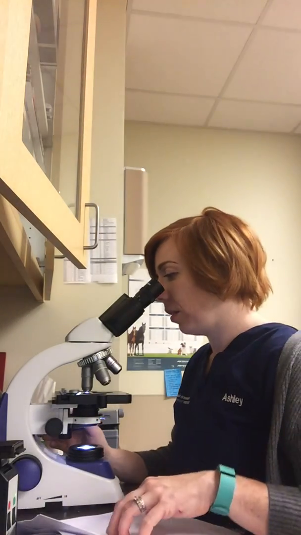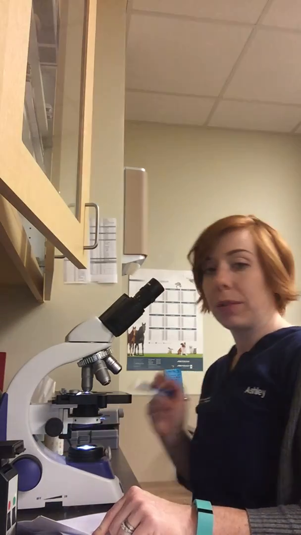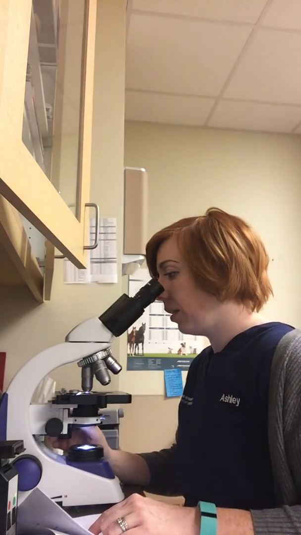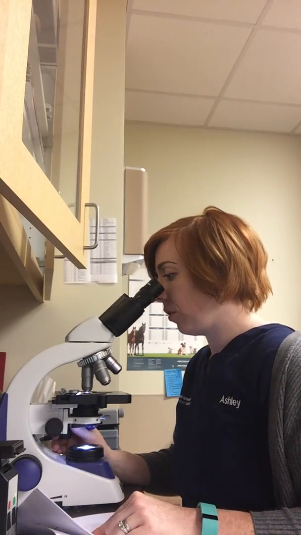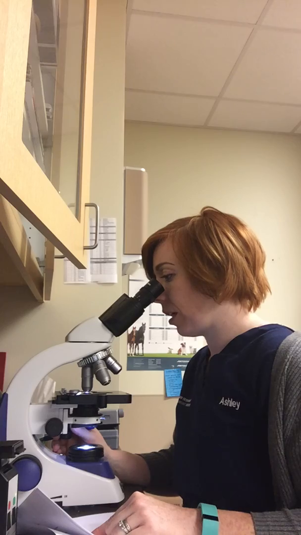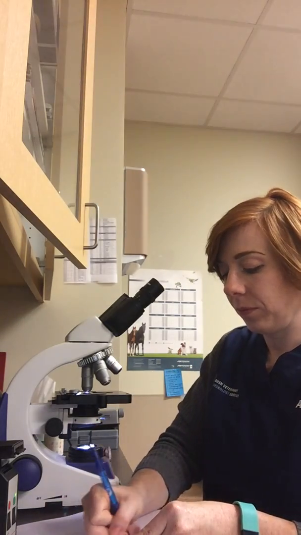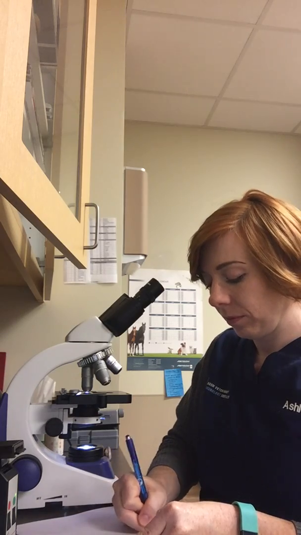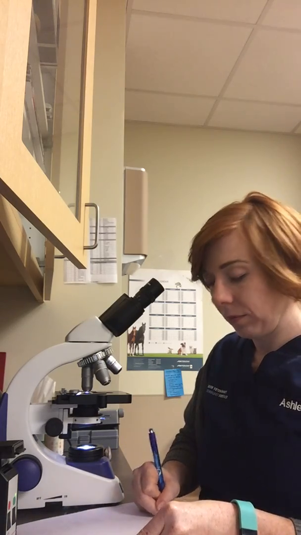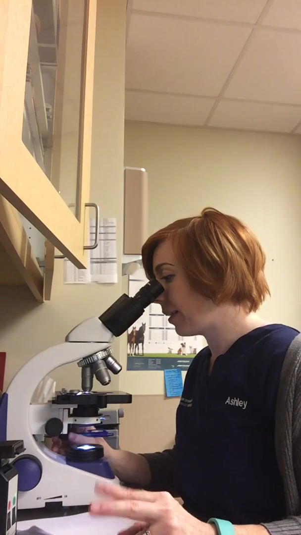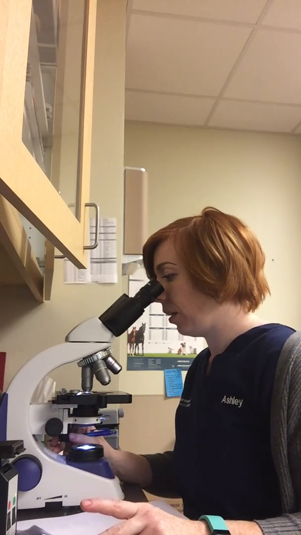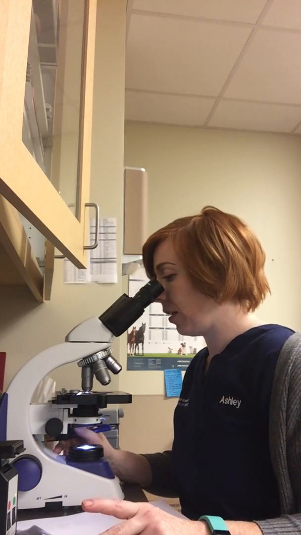So I'm going to do one. I'm going to go in a motion like this so I scan the entire field, so I'm not counting the same field twice. Starting: 1, 2, 3, 4, 5, 6, 7, 8, 9, 10. And the second field has 1, 2, 3, 4, 5, 6, 7, 8.